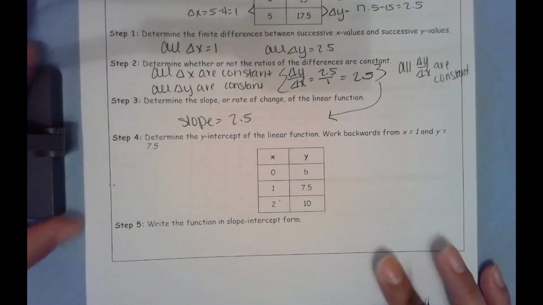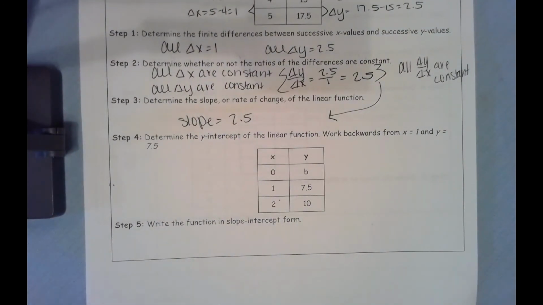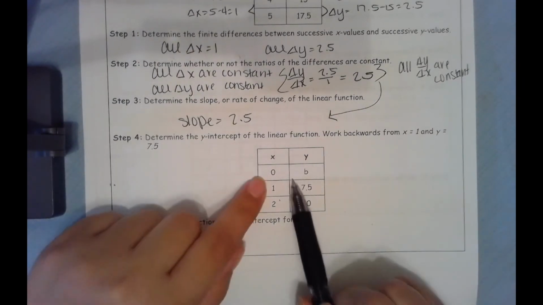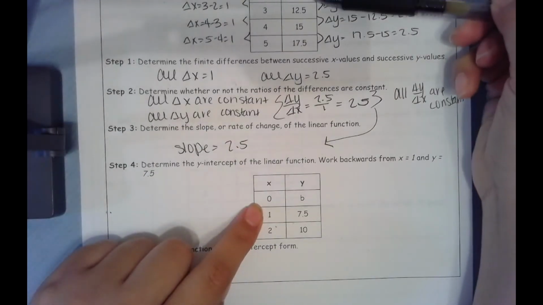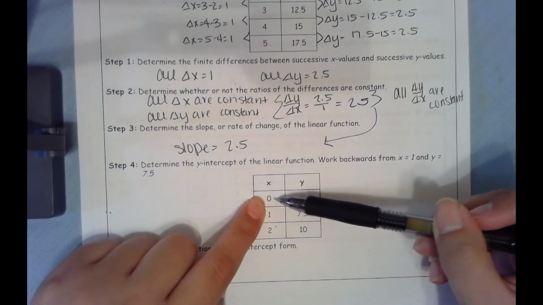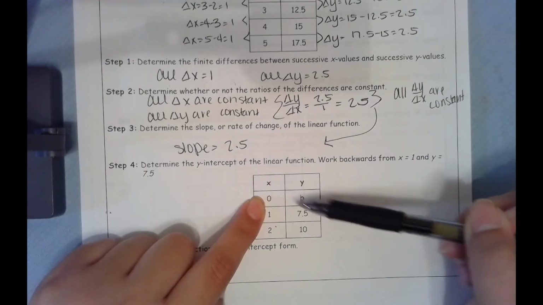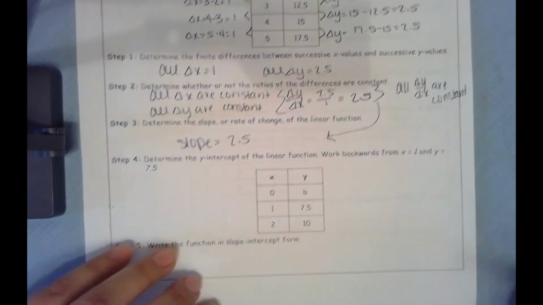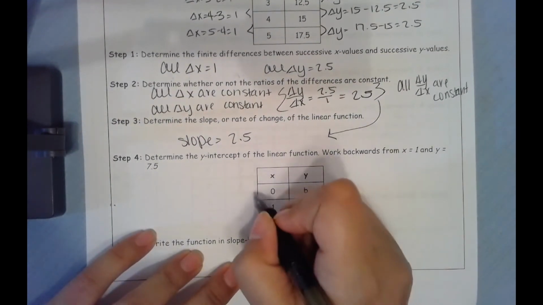So remember I said we were going to write this in y equals mx plus b form, or f of x equals mx plus b form. We have the slope, and now we need to know what is our starting point. So let's go back and look. We started at 1, 2, 7.5, and 10. These are our first two coordinates. We need to know what is our y coordinate when x equals 0.